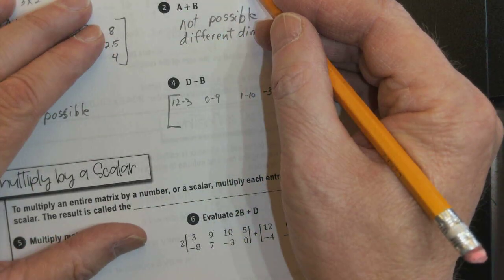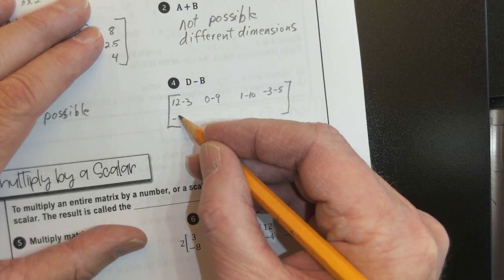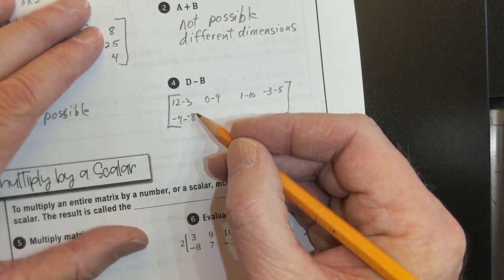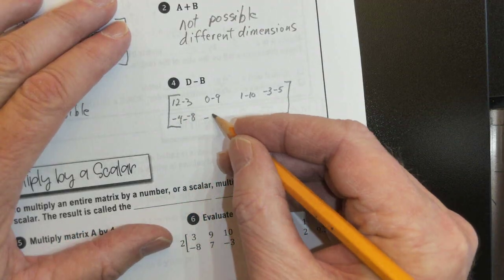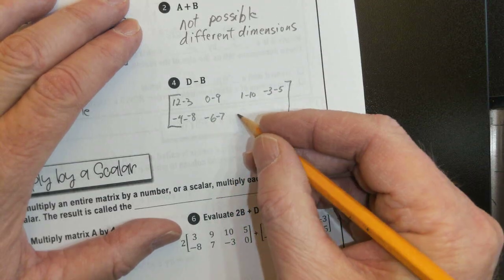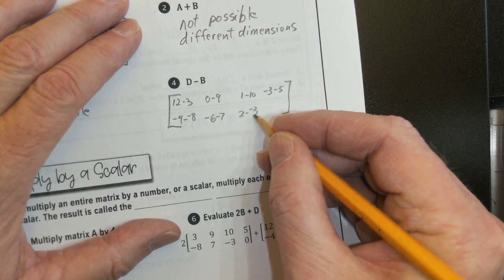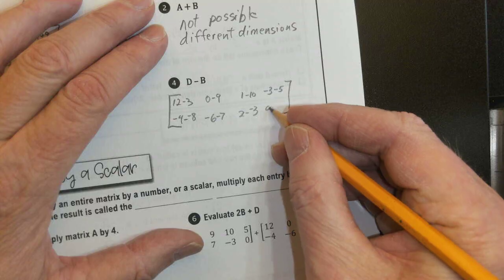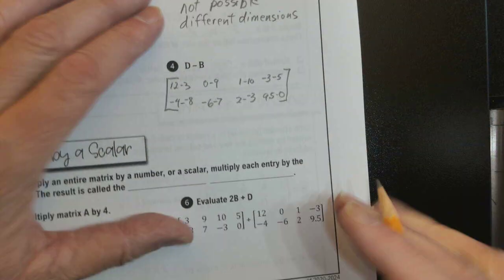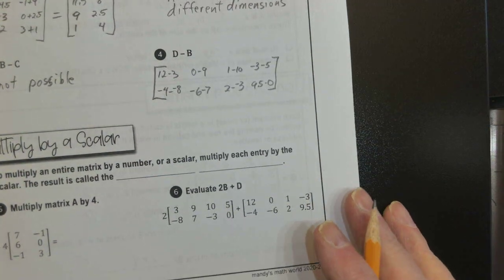Now, I'm in the second row. Negative 4 minus negative 8. Negative 6 minus 7. 2 minus negative 3. 9.5 minus 0. Is that correct?